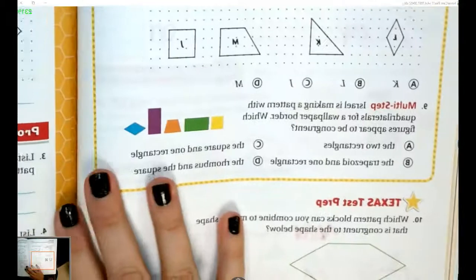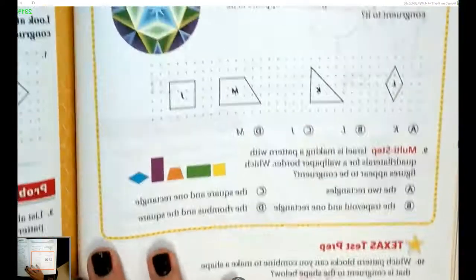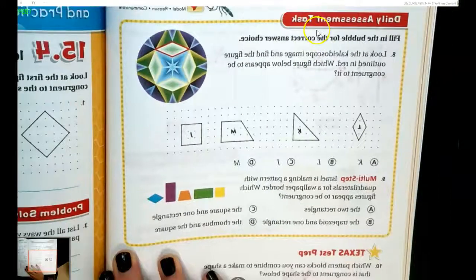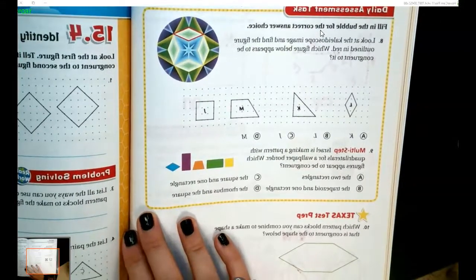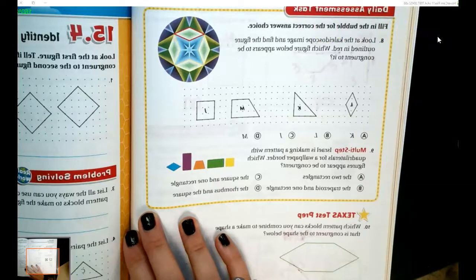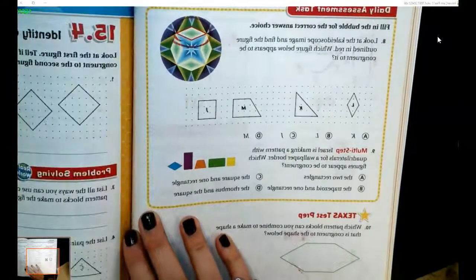Okay, let's do 8, 9, and 10 real quick. I'm just going to go ahead and do them with y'all. Normally we do this page on our own, but let's go ahead and do it together. Number 8 says, look at the kaleidoscope image and find the figure outlined in red. Which figure below appears to be congruent to it? Okay, so here's the figure in red. Everybody see that?